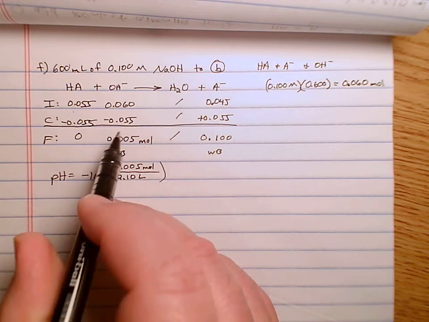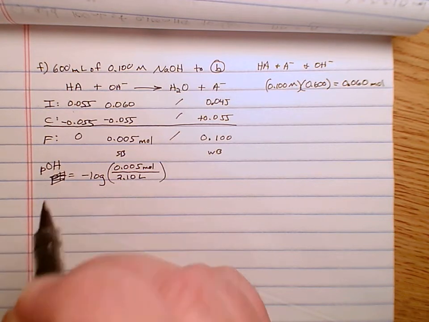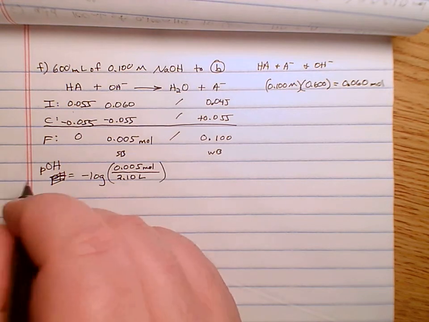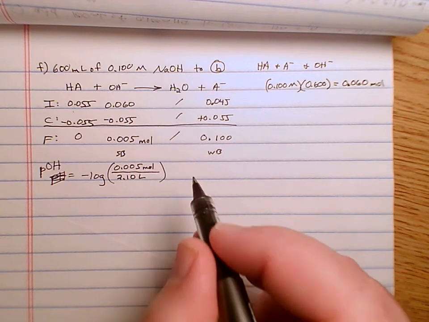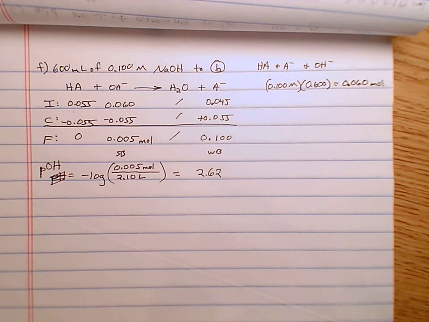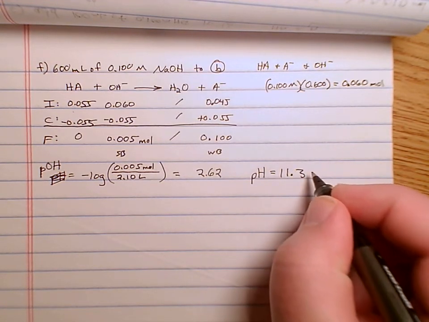Oh, but wait a minute. This is OH minus. This isn't pH. This is pOH. Watch out for that mistake. Very common mistake. Even professors will make it sometimes, or perhaps they did it on purpose to show that you'd better watch out for your mistakes. Maybe that's the case. Yeah, I did that on purpose. Okay, so that's the pOH equals 2.62, and then we subtract it from 14. The pH equals 11.38.